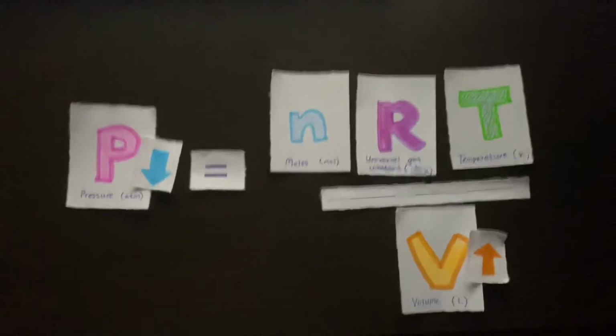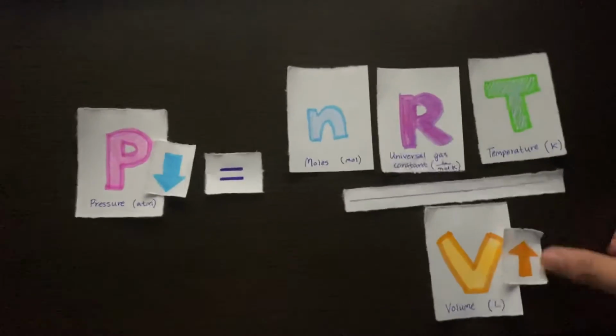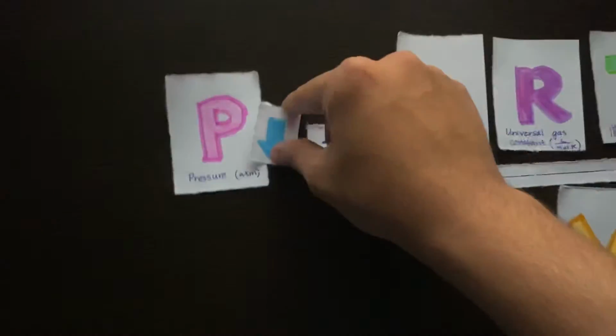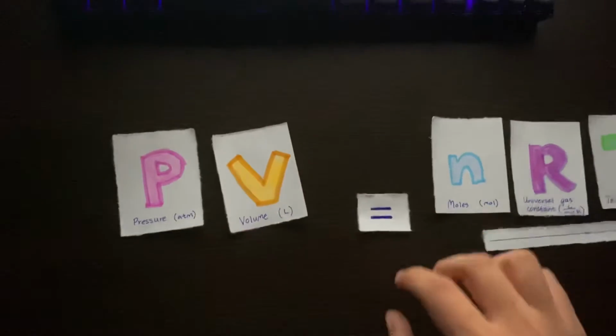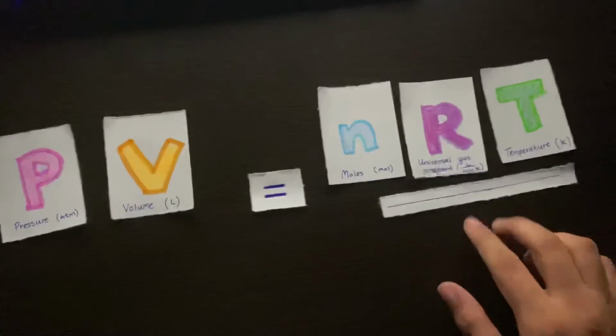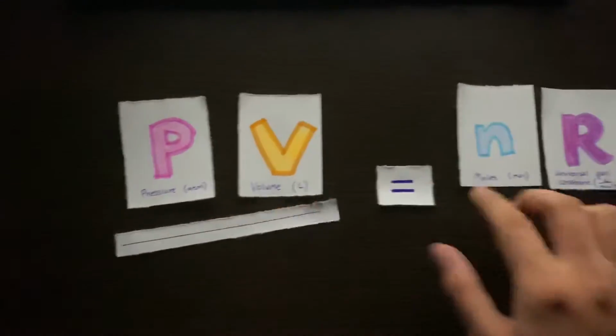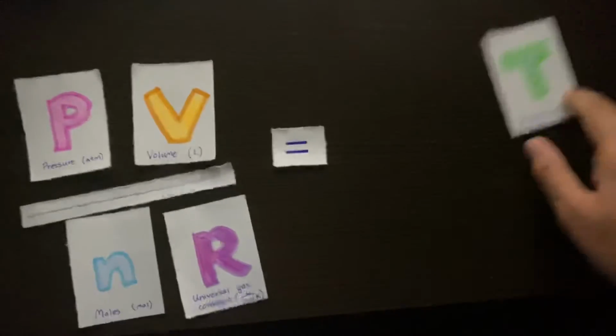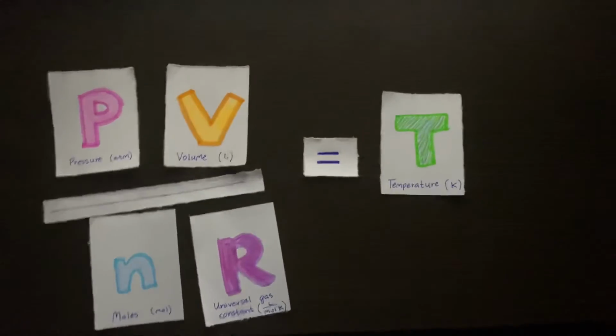Another configuration of the ideal gas law that teaches us a property of gases is when you're trying to find temperature. And we can do that by multiplying P by V and then dividing by n times R. So from this, we get P times V over n times R is temperature.